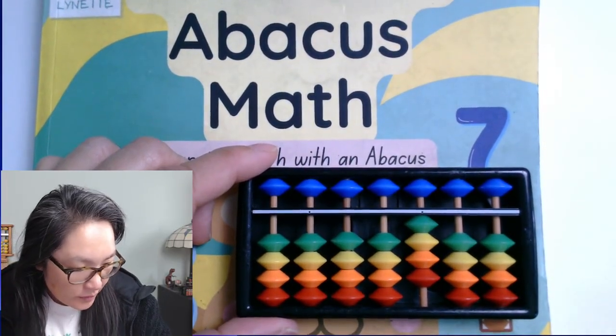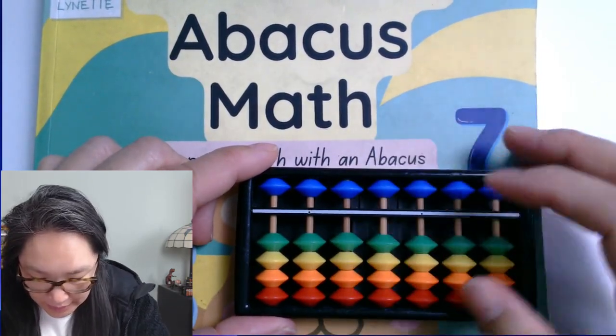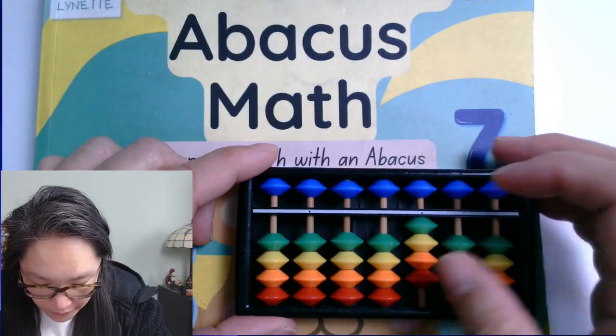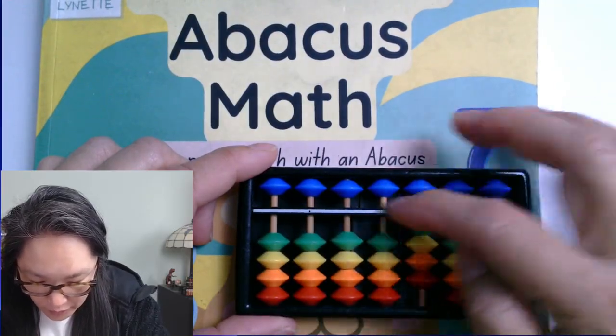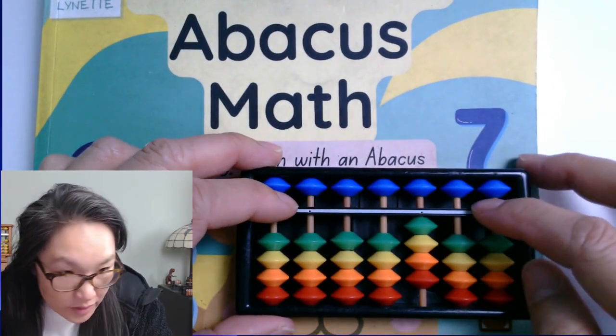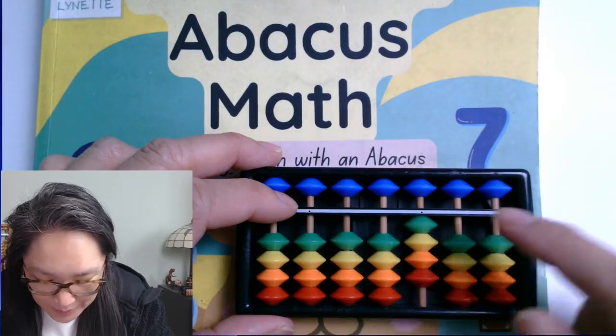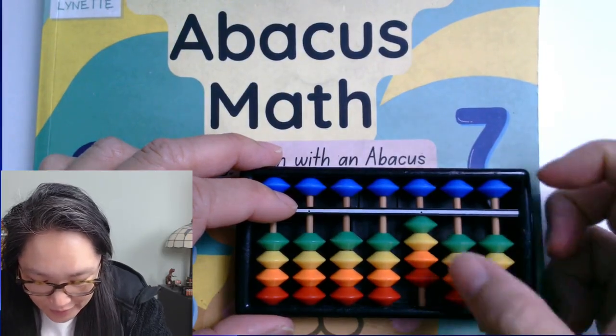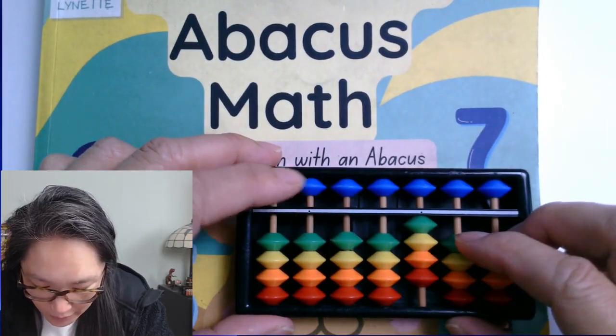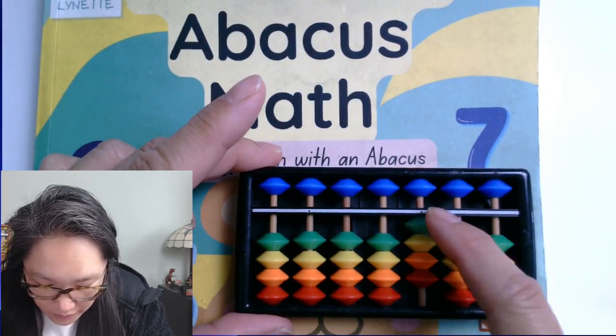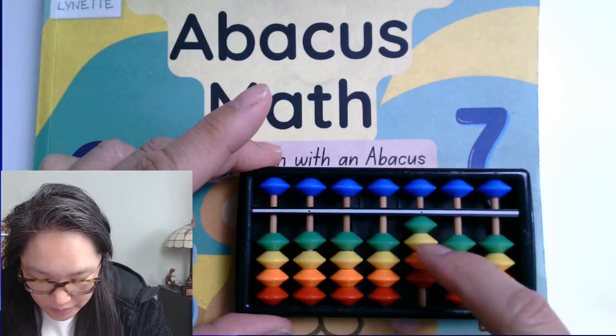So, we're going to be talking about the abacus. We are going to be counting 1, 2, 3, 4, because it's 4, all the horizontal beads. All the beads are touching the horizontal bar. Because the beads are touching the horizontal bar, we are counting. So this is 4. How do we know this is 4? This is 4 because all these beads are counted as 1. 1, 2, 3, 4. That's it.